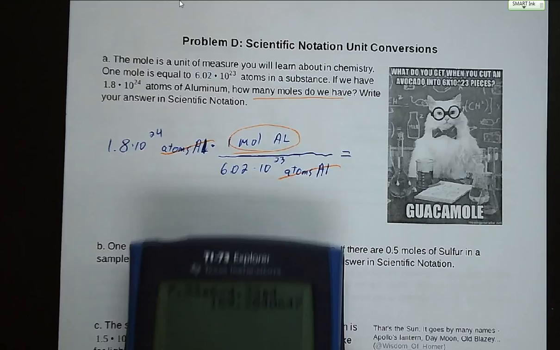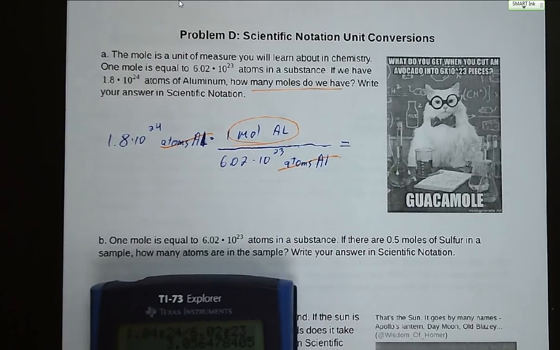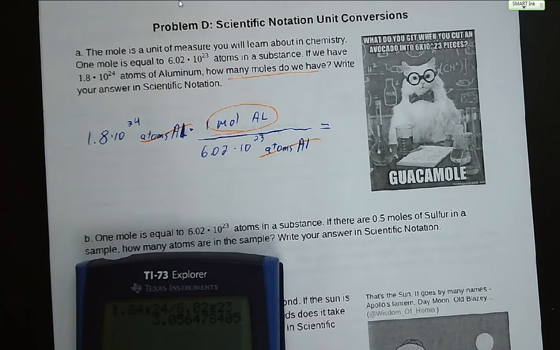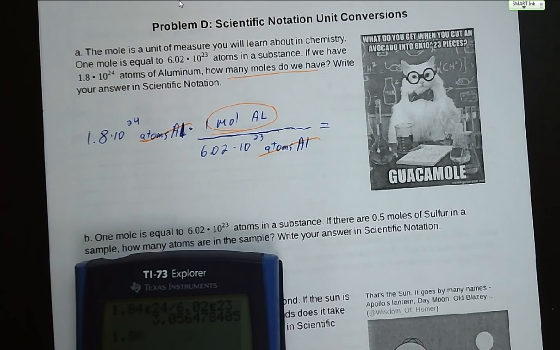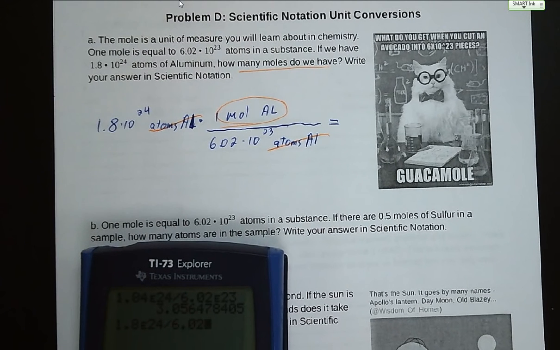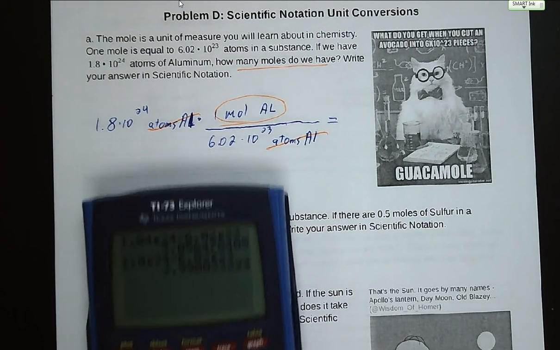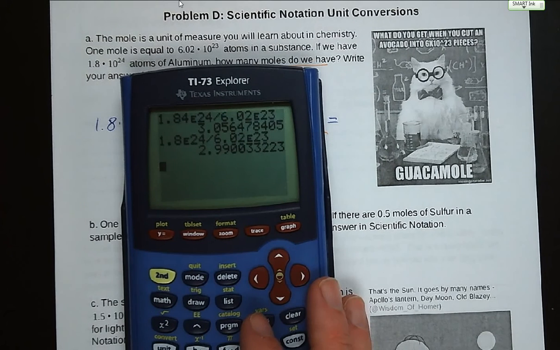So 1.84 times 10 to the 24th divided by 6.02 times 10 to the 23rd, and we get, sorry, it was 1.8, not 1.84. 1.8 times 10 to the 24th divided by 6.02 times 10 to the 23rd, we get 2.99. 2.99. Bottom one, not the top one.